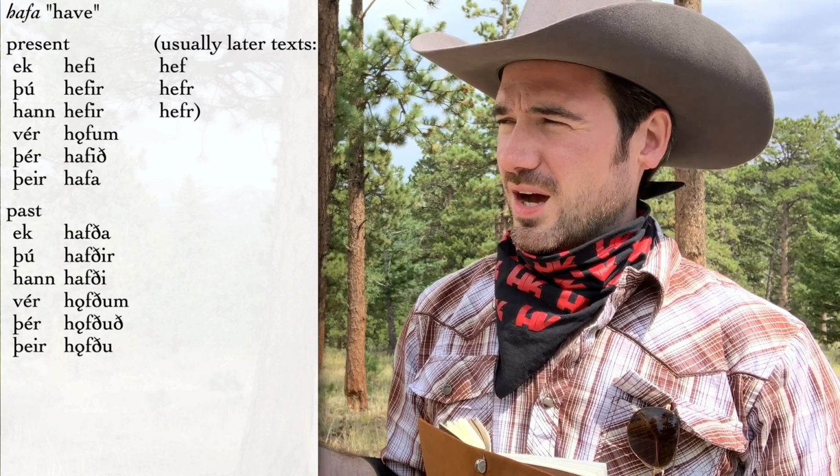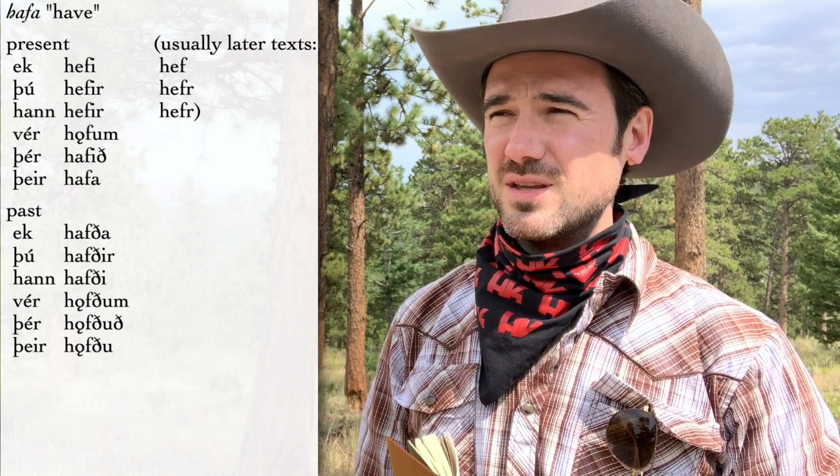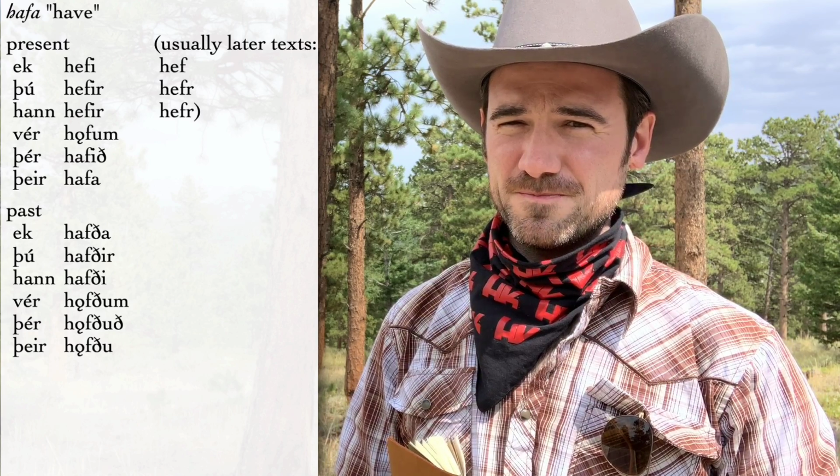Now, hafa is such a common verb that it's got the additional peculiarity that for some speakers, and this becomes more and more true as time goes on in the Old Norse period, they actually analogize it to a strong verb enough that it's basically got a strong present without the I in the present singular. So you end up with ek hef, þú hefr, hann hefr, instead of hefi, hefir, hefir. But the forms with I are more common in your good Old Norse texts.